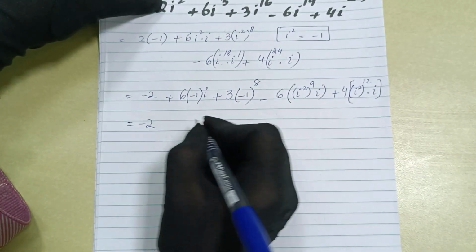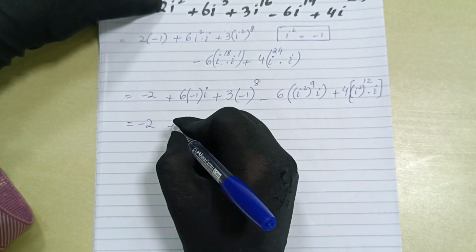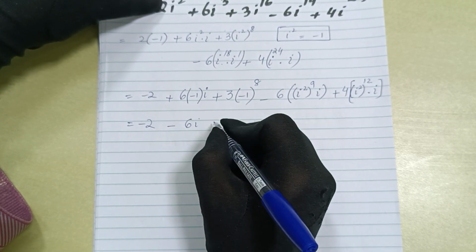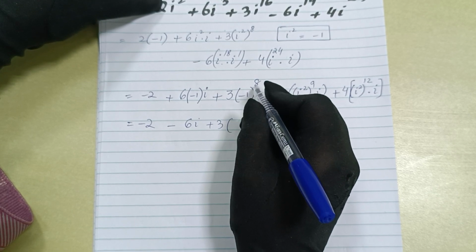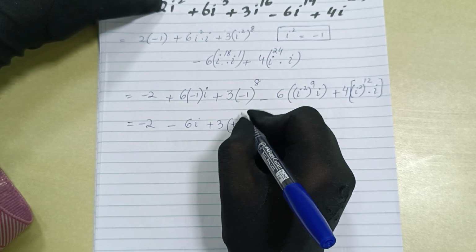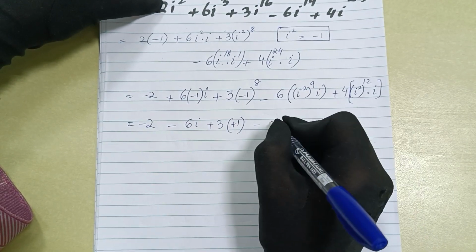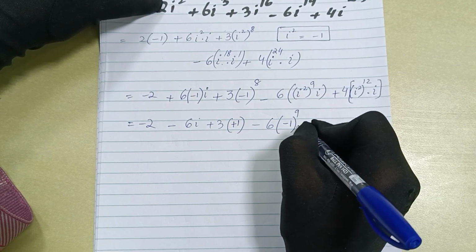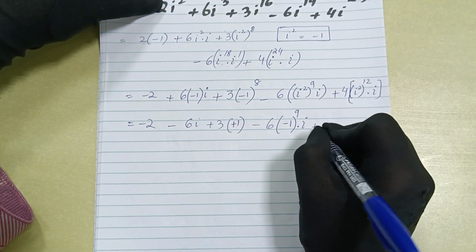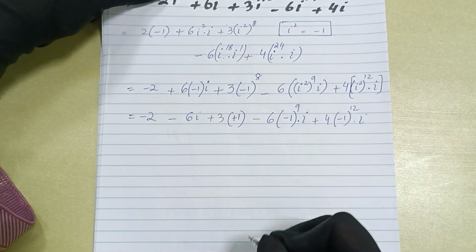Now the first term is solved already. This is minus 2, minus 6 iota, plus 3 into minus 1 power 8. When the exponent is an even number, minus will become plus 1, any number to the power will remain as it is. Minus 6 iota square changes to minus 1 and its power is 9 and iota is there, plus 4 iota square, minus 1 power 12 and iota is here.